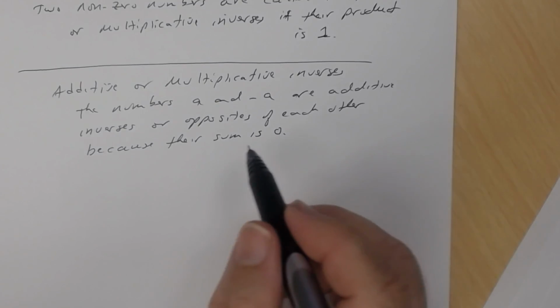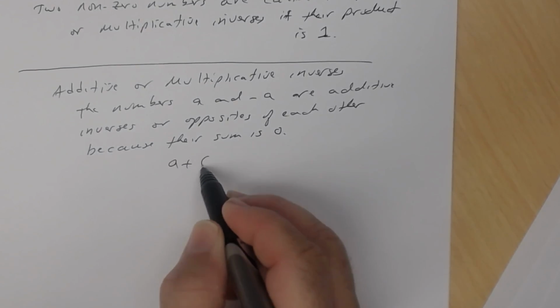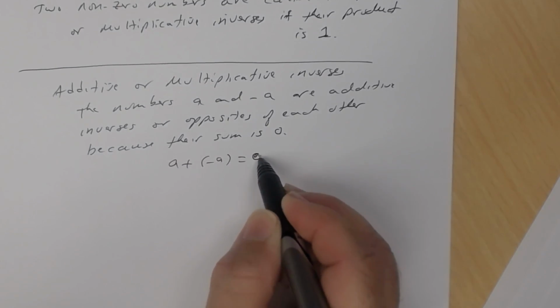So basically you're saying A plus a negative A is going to equal 0.